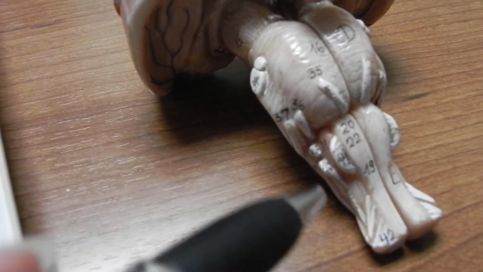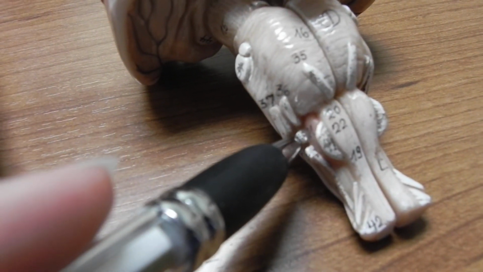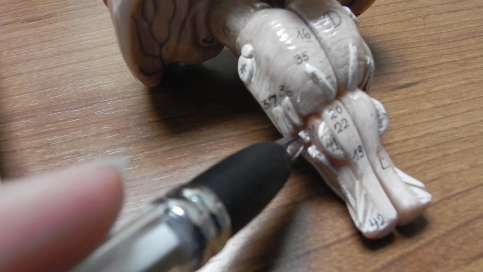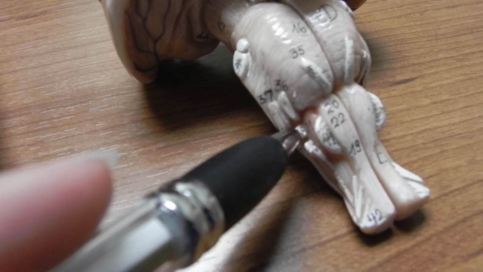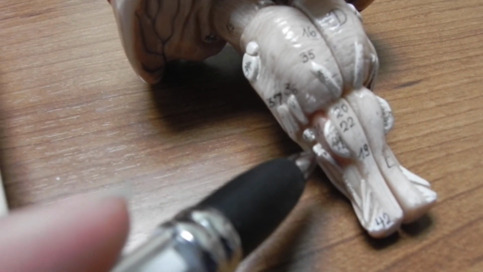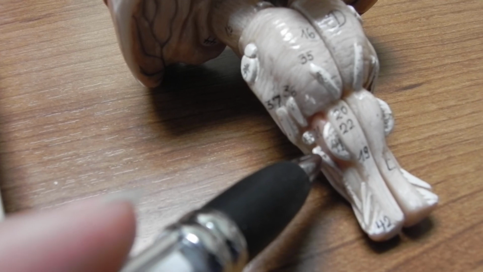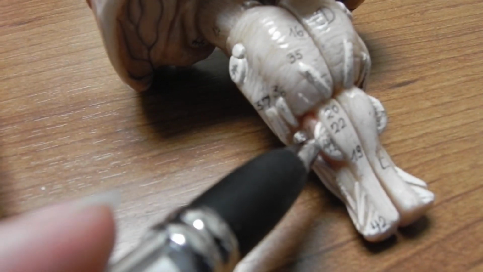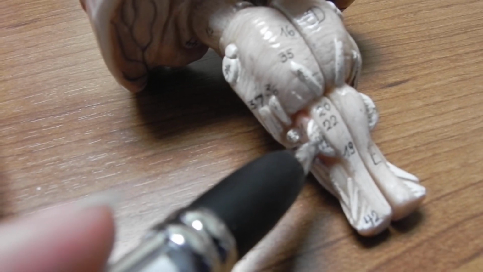Let me show it to you guys again. You have the abducens, you have facial, you have the vestibulocochlear. This little one sitting there by itself is your glossopharyngeal. Your vagus, this is the accessory down here, and this one sitting right here is the hypoglossal.